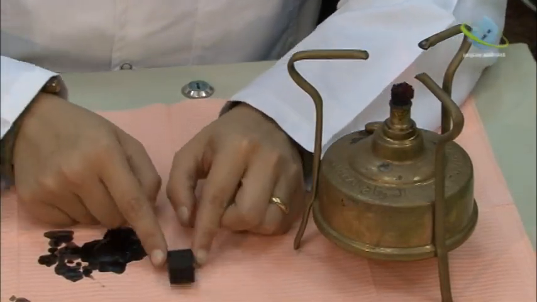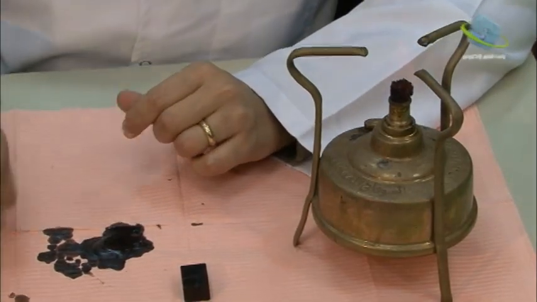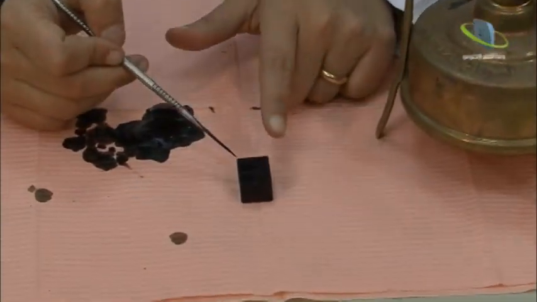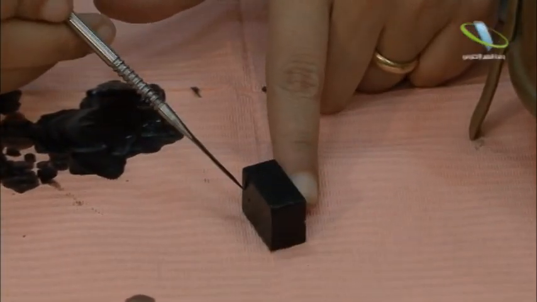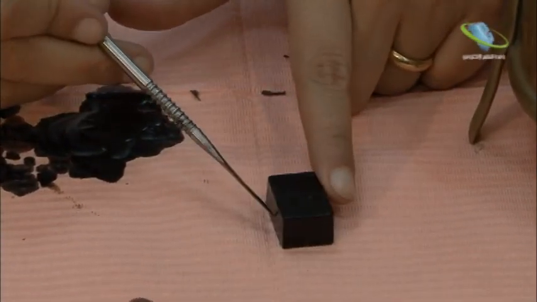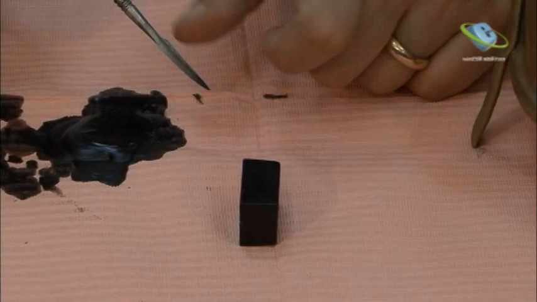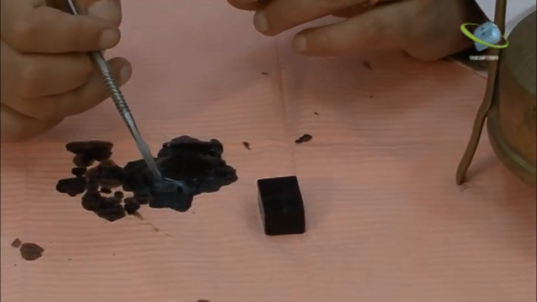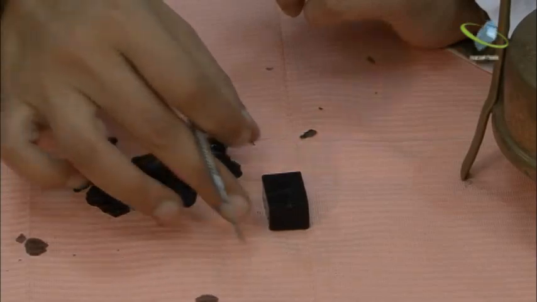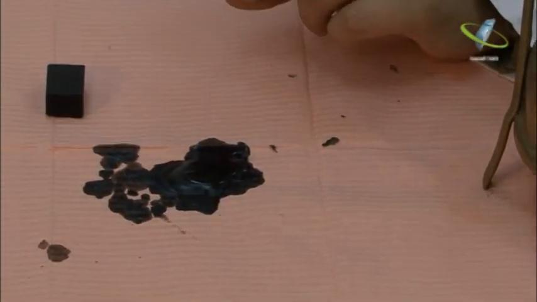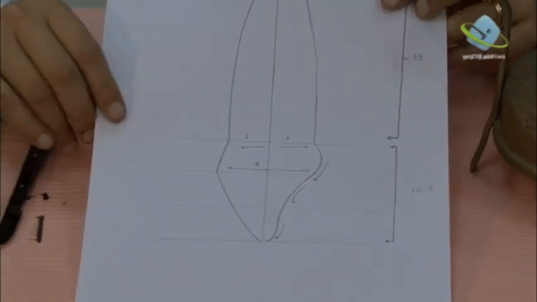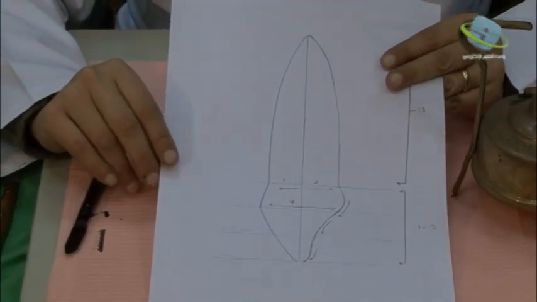All the lines are parallel to each other, and all the angles are right angles. Now we will start drawing the medial aspect of the upper central incisor on the block. This is the medial aspect which we will draw.